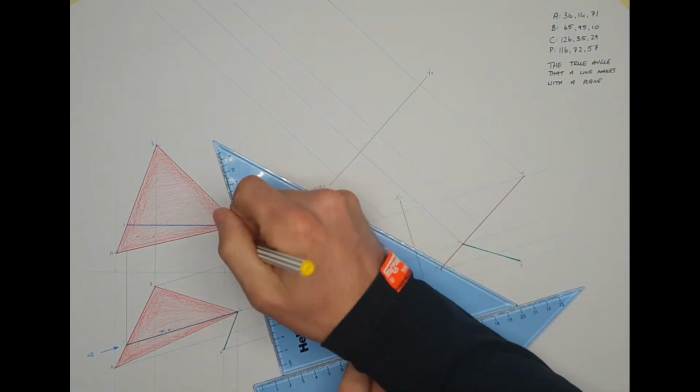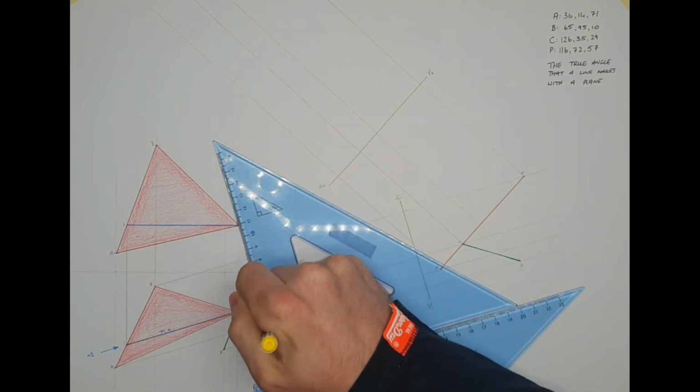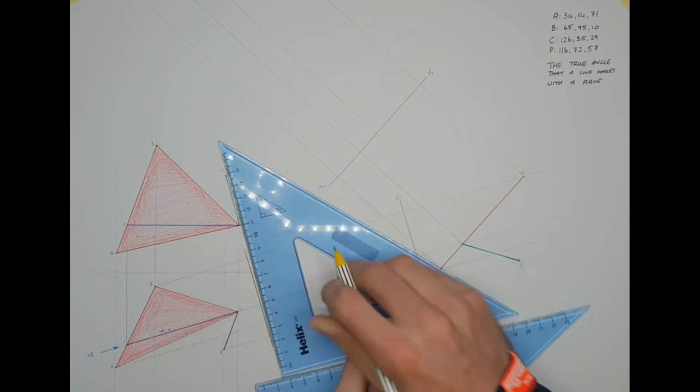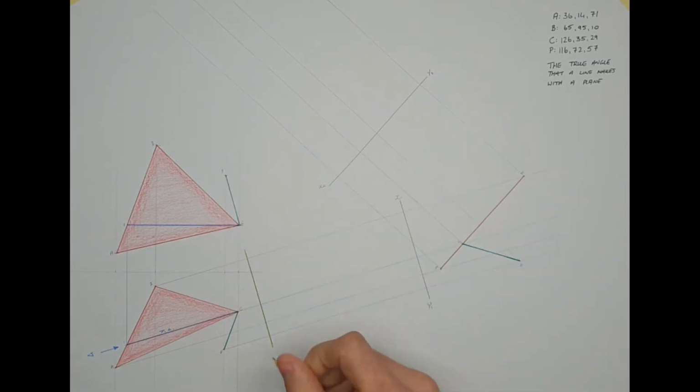Let's put it yellow maybe on that. Okay, so there's my reference line, REF line. So that reference line shortens up all my dimensions for me.